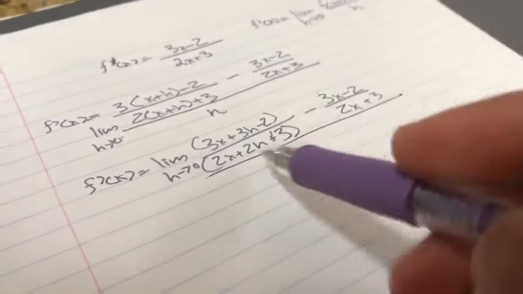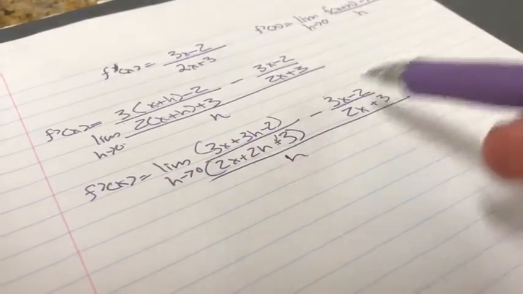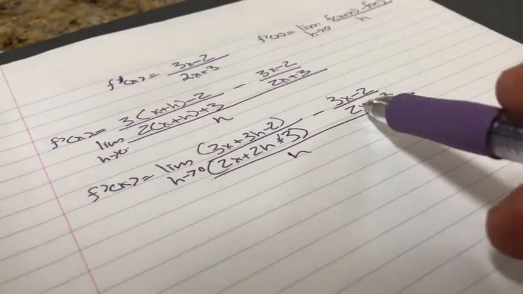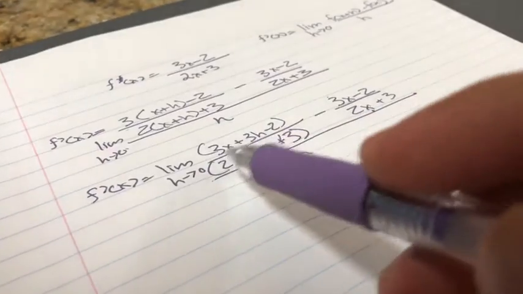So now that we've expanded these out, we need to be able to subtract these, and to do that we need to have a common denominator. So we're going to multiply each side by the other's denominator.